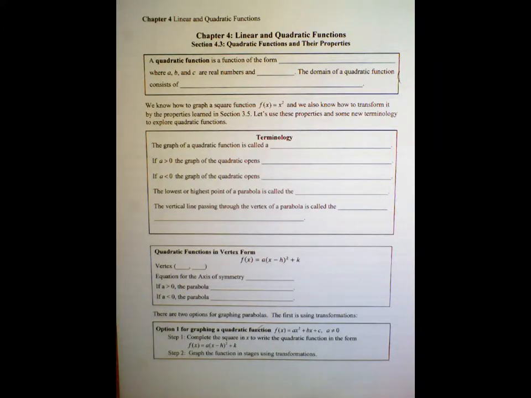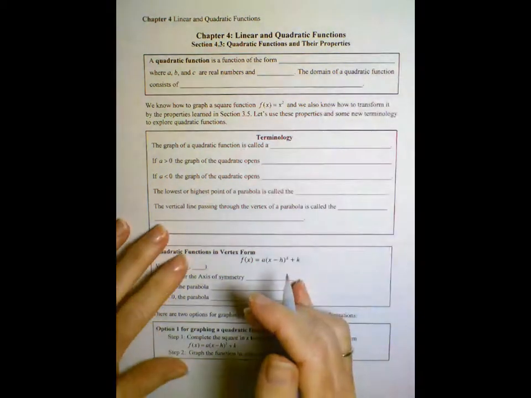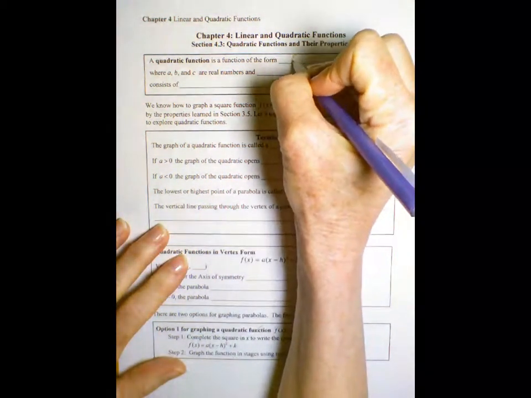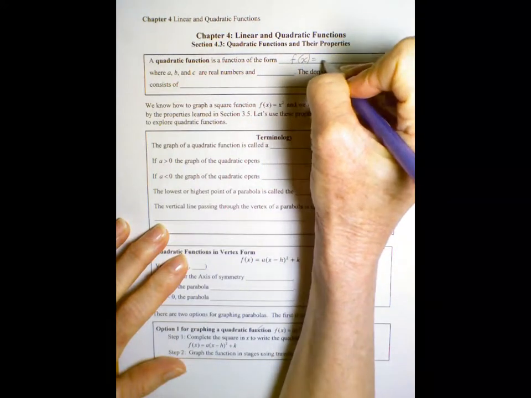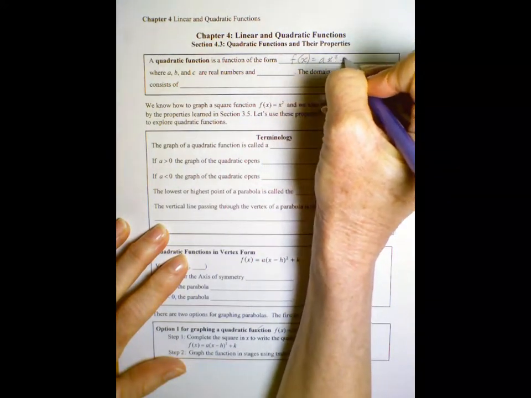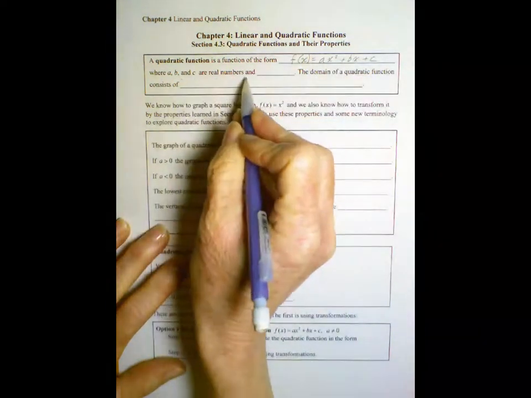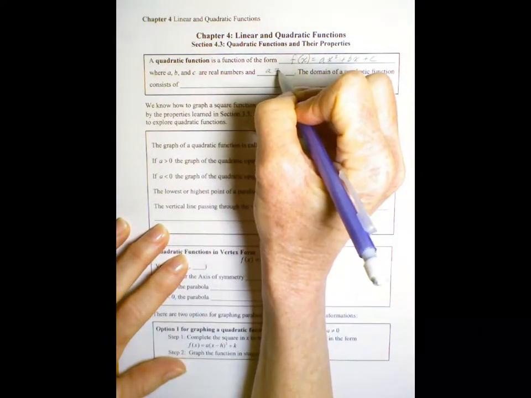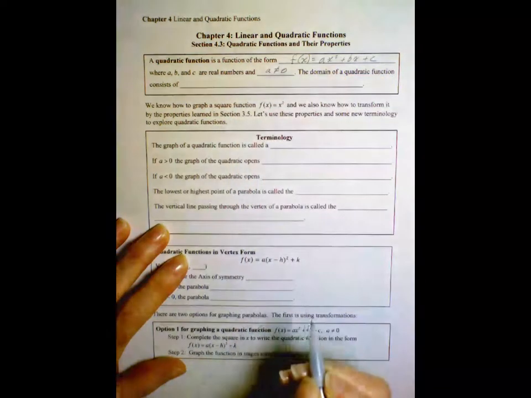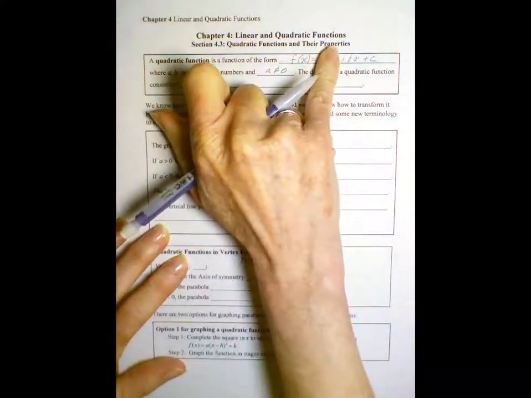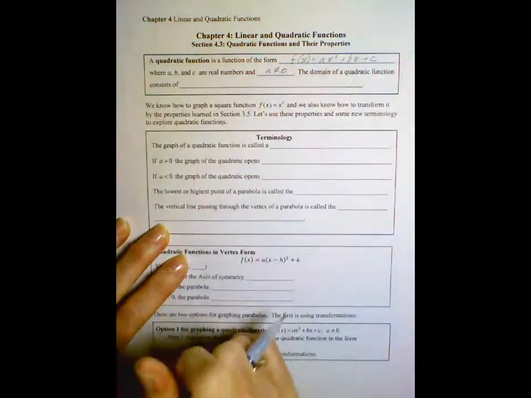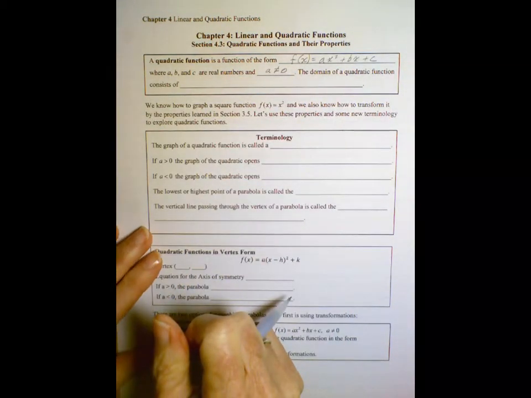This is Chapter 4, Linear and Quadratic Functions, Section 4.3, Quadratic Functions and Their Properties. A quadratic function is a function of the form f of x equals ax squared plus bx plus c, where a, b, and c are real numbers and a is not equal to 0. Because, of course, if a is 0, we do not have the squared term. It's a first-degree function, not a quadratic.